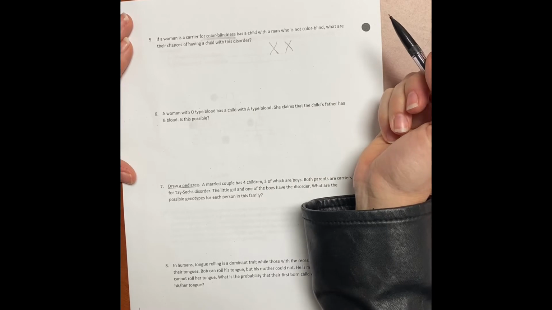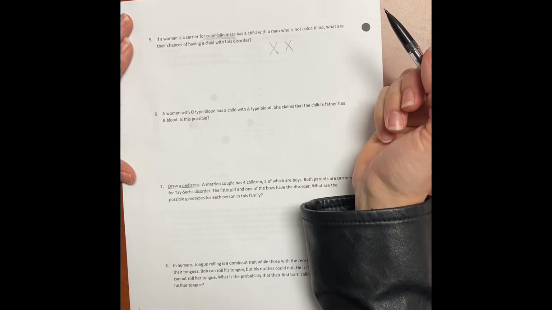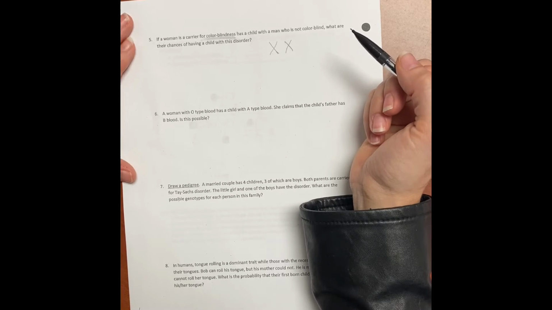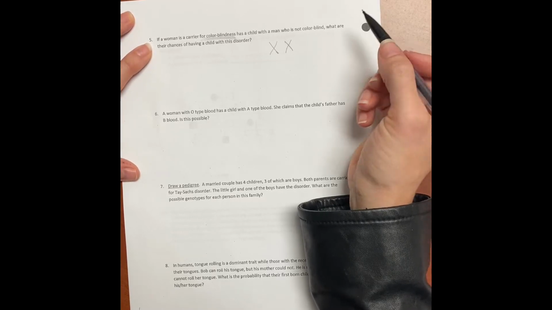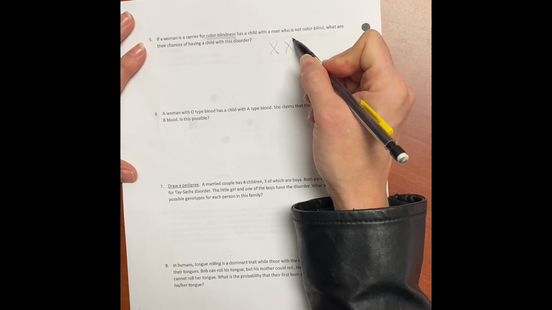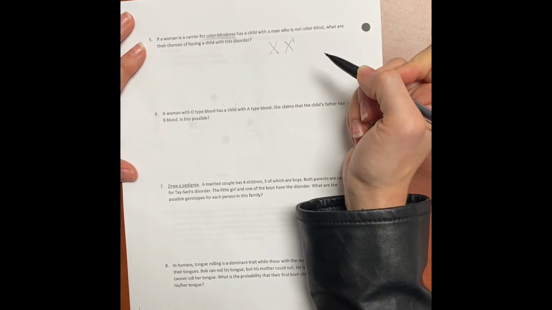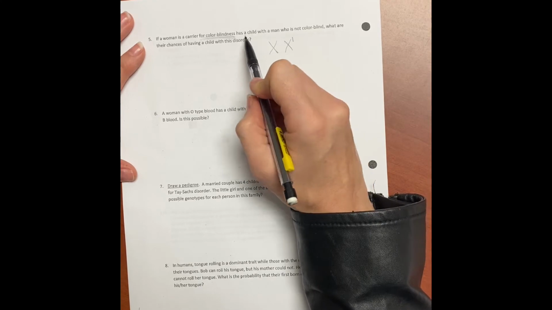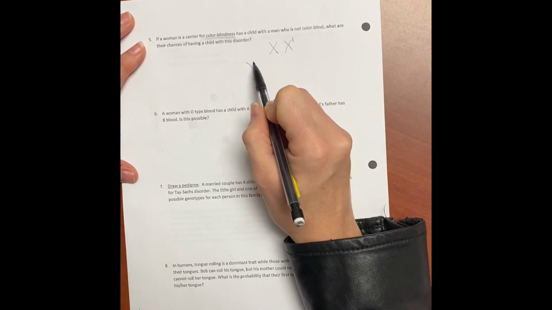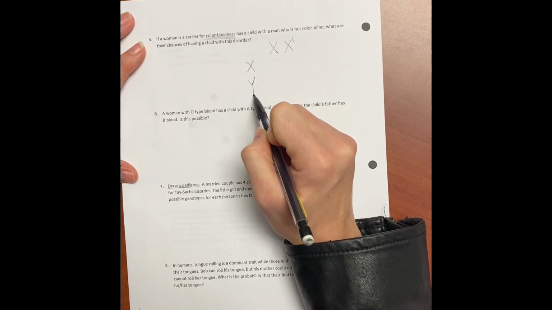And then she's going to have a trait that's attached to it. So you can use the little ticks or you can use the letters, whatever you feel most comfortable with. If a woman is a carrier, that means she is carrying that trait on one of her X's and she's not carrying it on the other. If the child has a child with a man who is not colorblind, then he is going to have the normal trait.